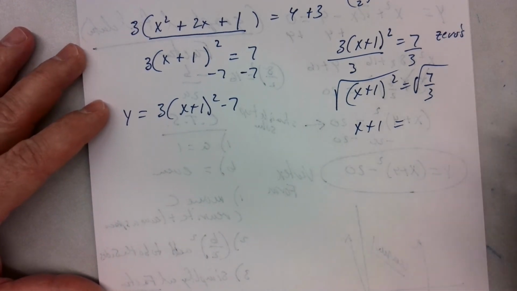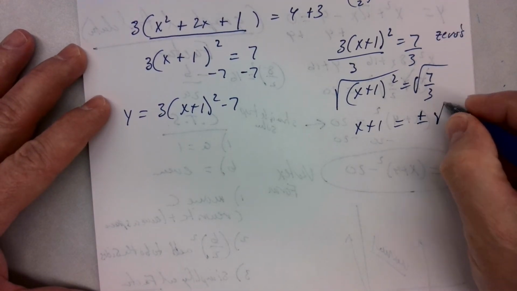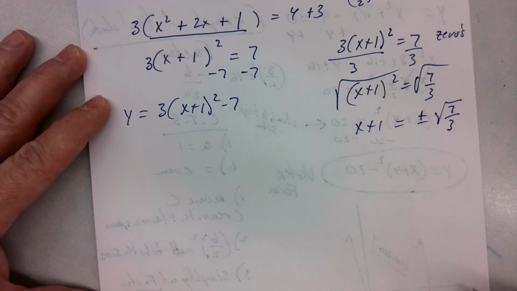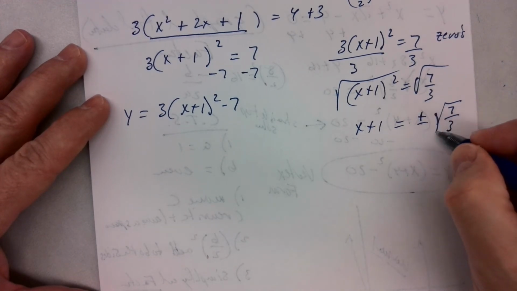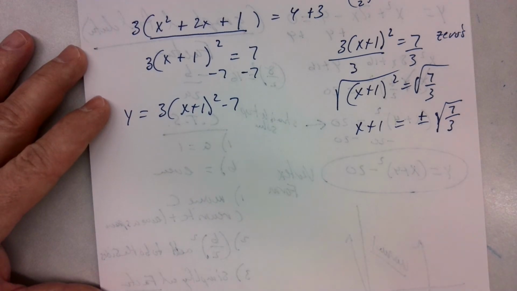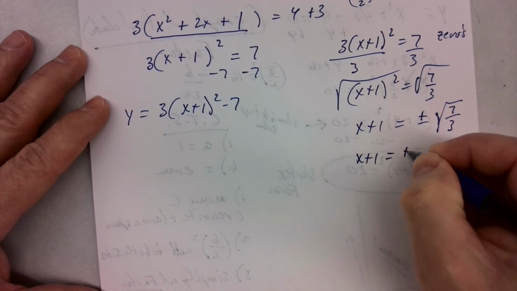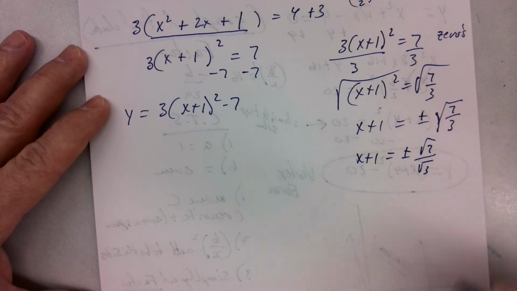You may know what I'm going to get over here. I'd be squaring it. I'm square rooting it. We're all missing something. Yeah, plus or minus the square root of 7/3, right? Well, what's wrong with this? It'd be hard to graph. Well, it would be. Yeah, square root of 3. Well, I can if I wanted a decimal, but there's something wrong with that. Isn't that really plus or minus the square root of 7 over the square root of 3?